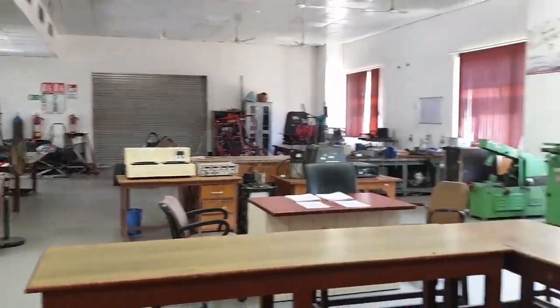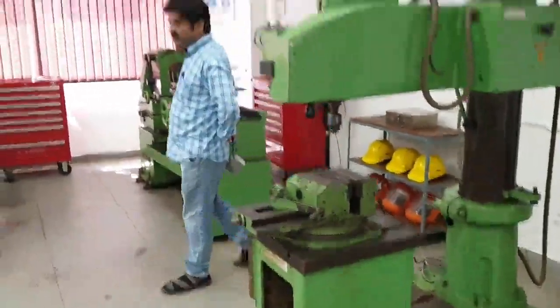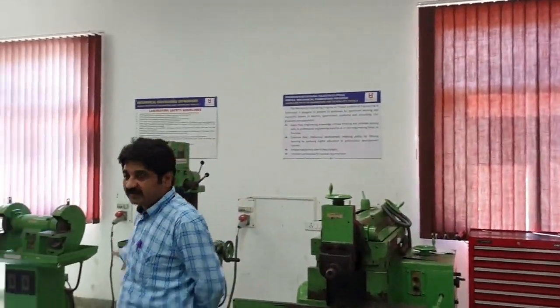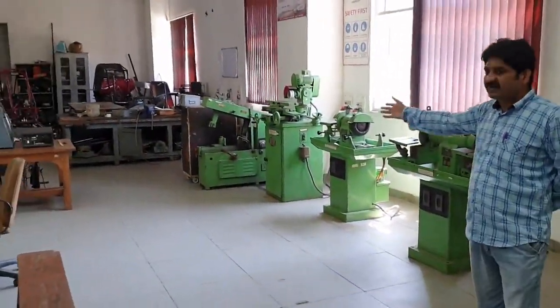This is a radial drilling machine, right? This is basically the simple lathe. Here these are the shaper machines. We also have the drilling machine and the grinding machines. So these different facilities are there.